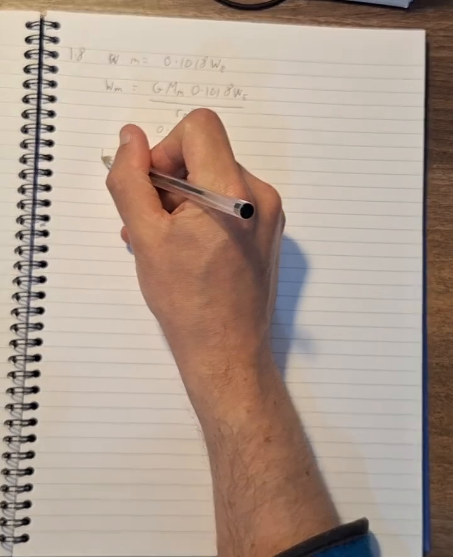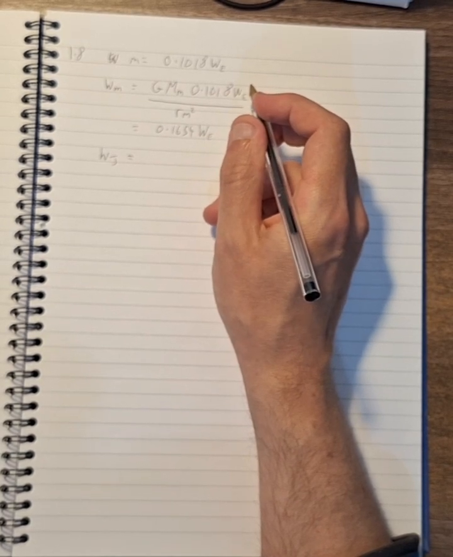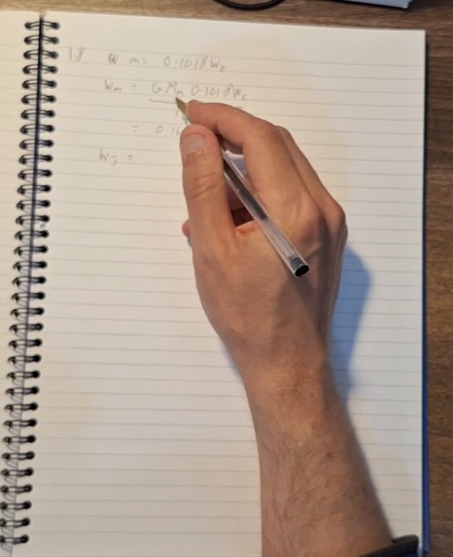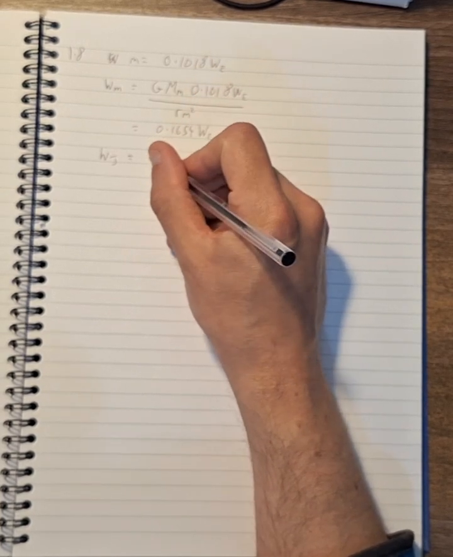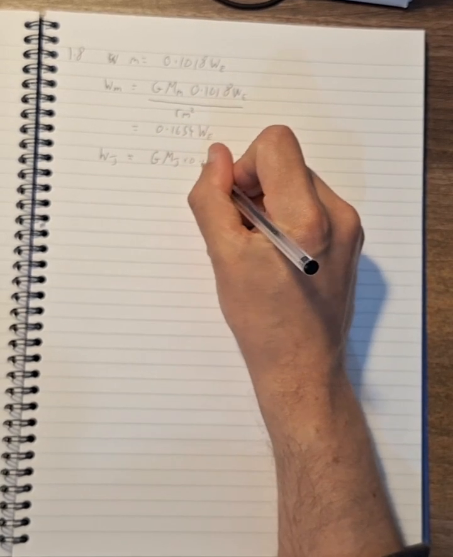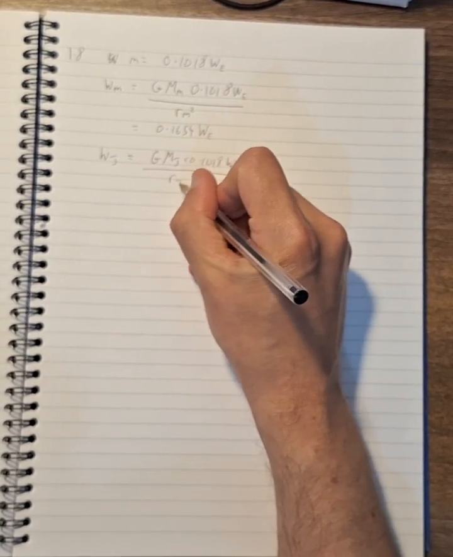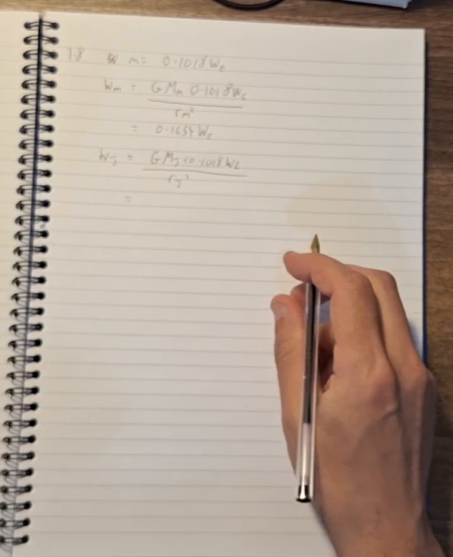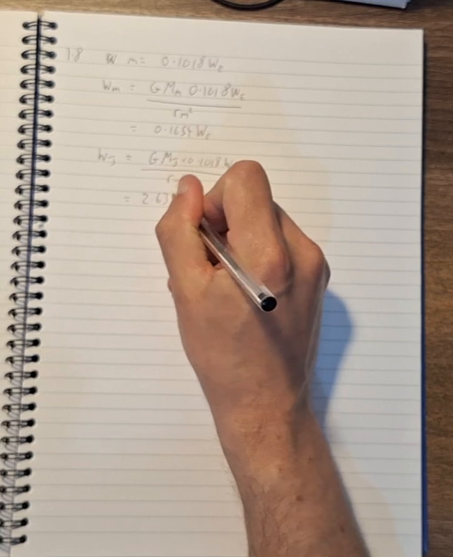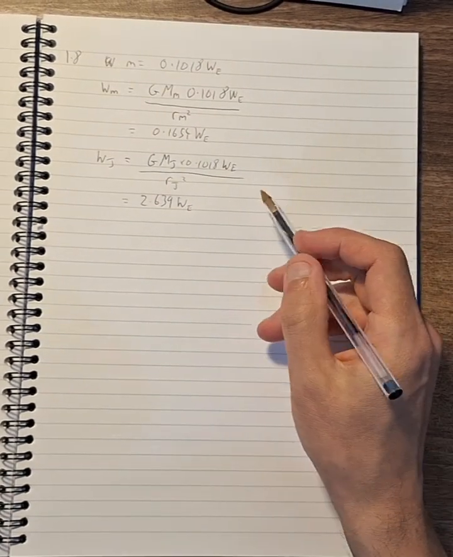Let's do Jupiter first. Weight on Jupiter equals, again, we do the same thing. I have all the radiuses and constants written down here. So it's G, the mass of Jupiter, times 0.1018 W_Earth, divided by the radius of Jupiter squared. And if you look those values up and plug them in, you'll get 2.639 W_Earth. So that's 2.6 times the gravity on Jupiter.